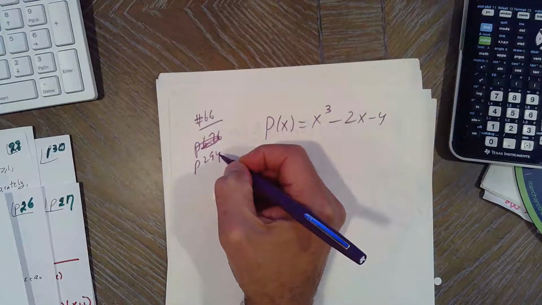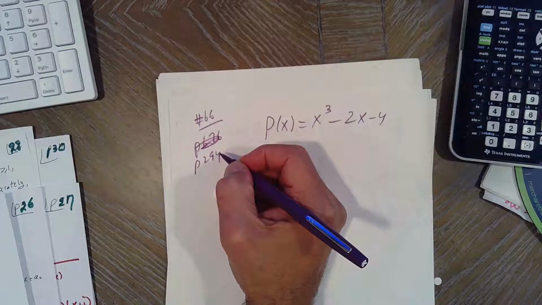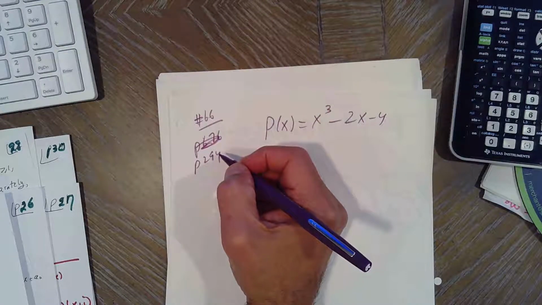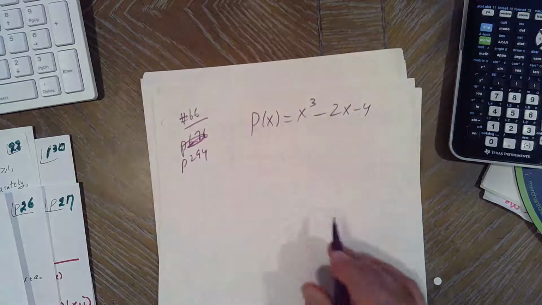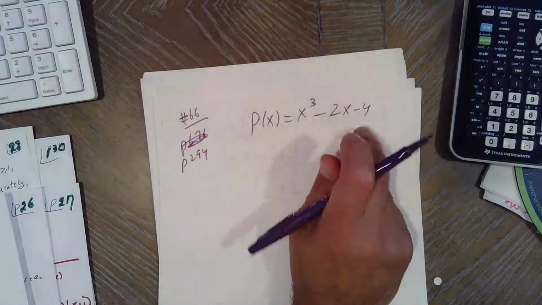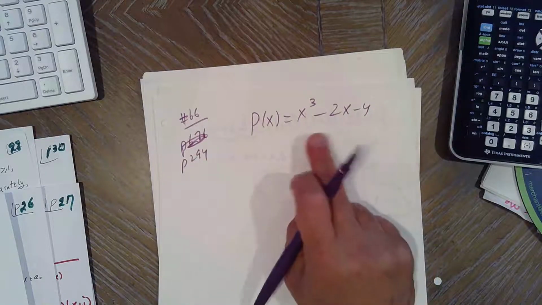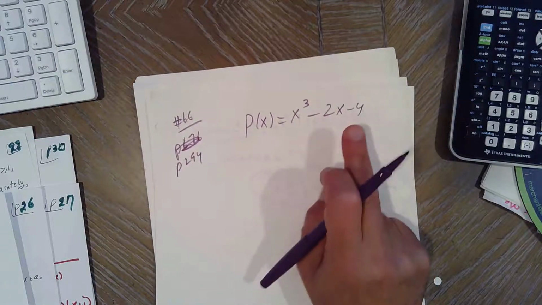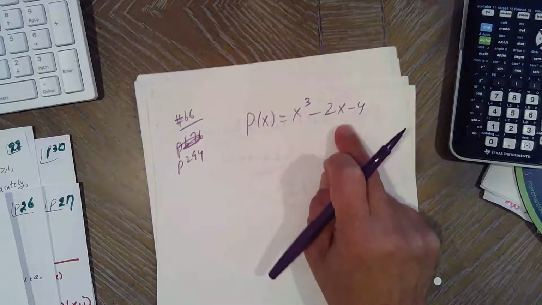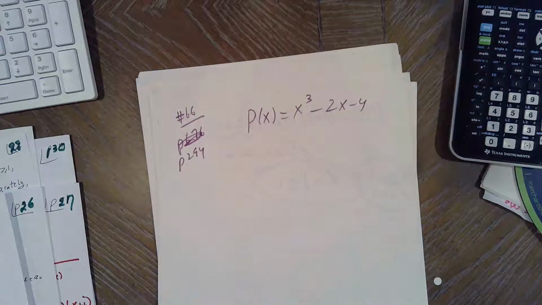It says a polynomial is given: factor it into linear and irreducible quadratic factors with real coefficients, and factor completely into linear factors with complex coefficients. So first factor it into linear and irreducible quadratic factors. Well, to factor it, we want to use synthetic division to find a 0 and then factor it.